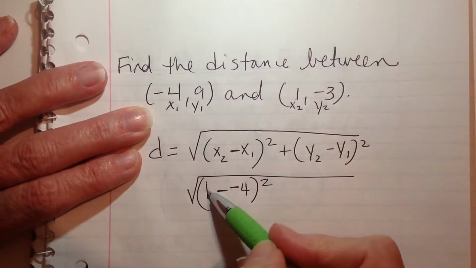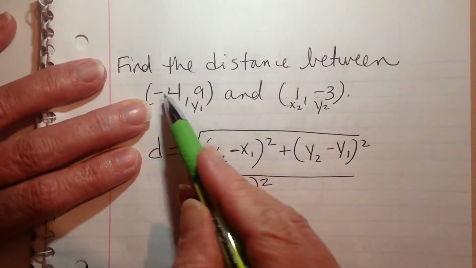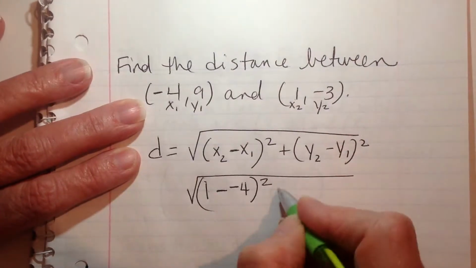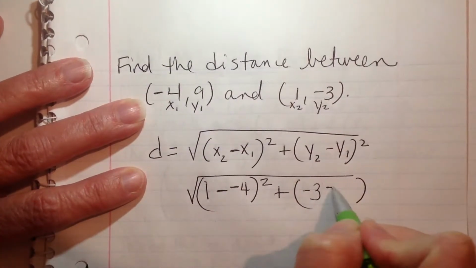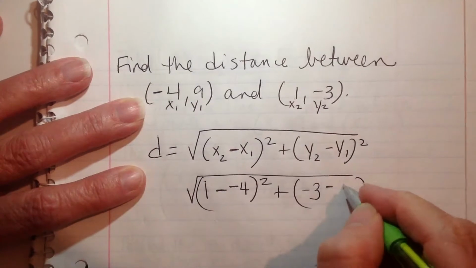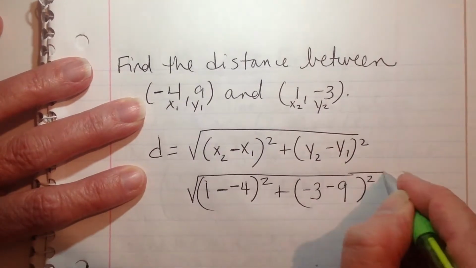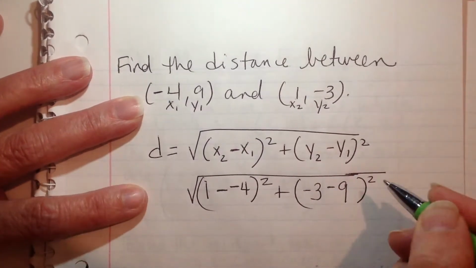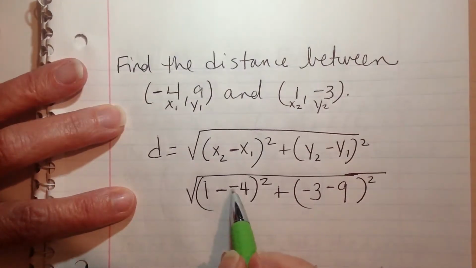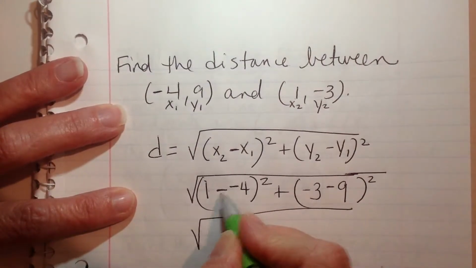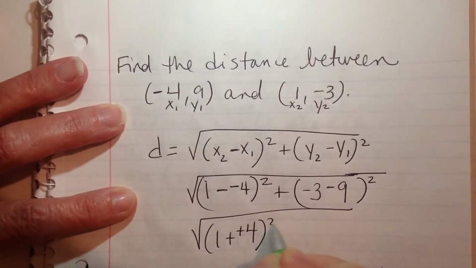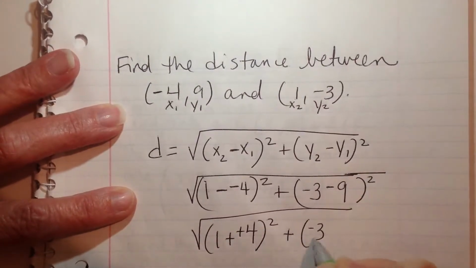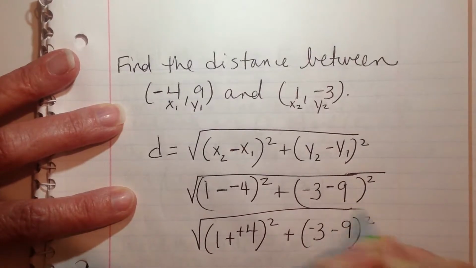So x sub 2 is 1 minus x sub 1 is negative 4, plus y sub 2 is negative 3 minus 9, close parentheses, squared. Okay? So again, we have that minus that negative. So adding the opposite becomes 1 plus positive 4 squared plus negative 3 minus 9 squared.